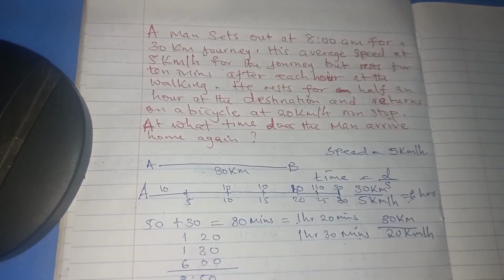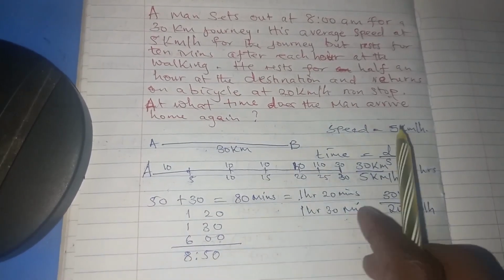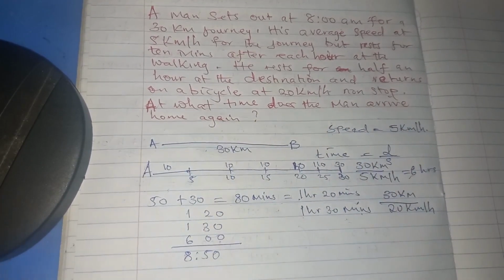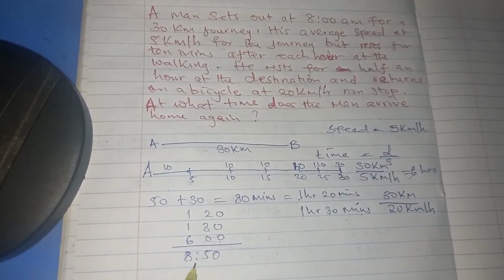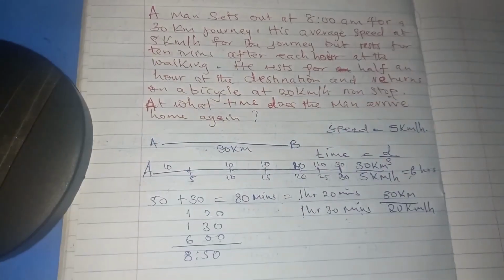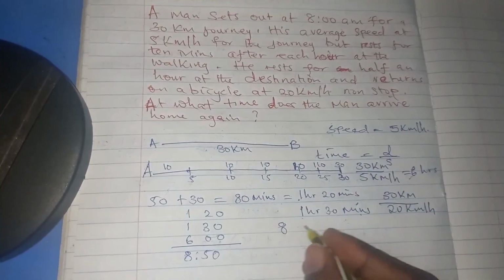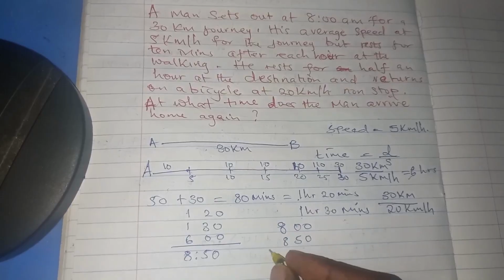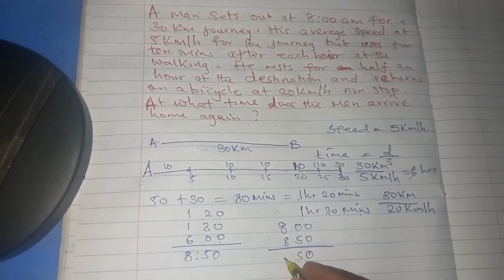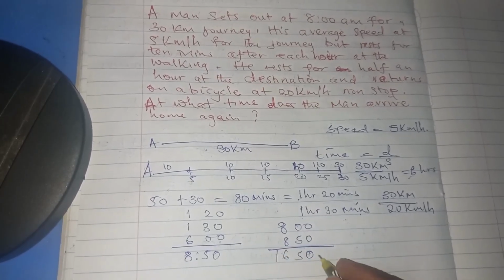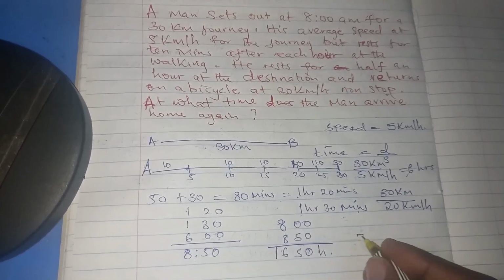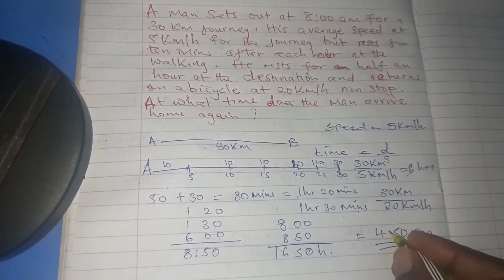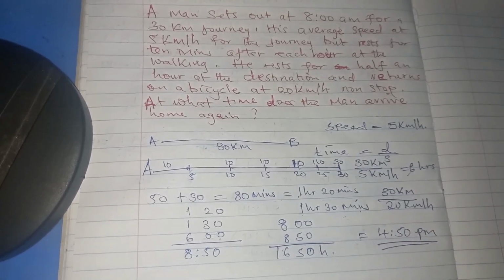Okay, so that is what we are going to add, because the question is asking at what time does the man arrive home again. So we have to add the time taken to the what? To the departure time, which is 8 a.m. You add 8 hours 50 minutes. So we are going to get 16:50 hours. So in 12 hours it is going to be 4:50 p.m. That is the time when he is going to arrive home again.